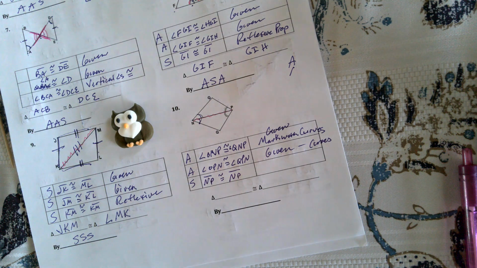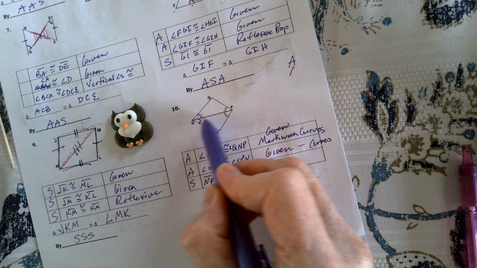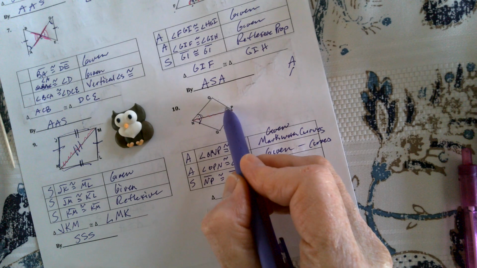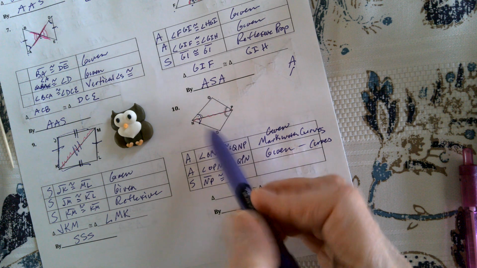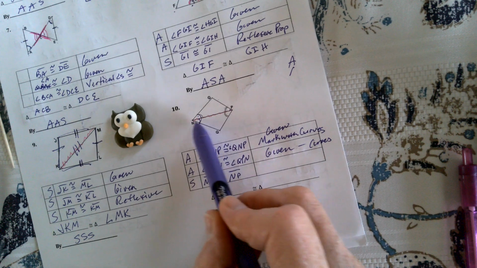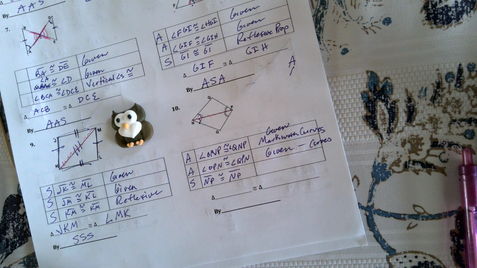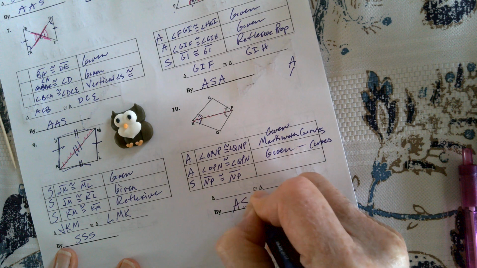Now the question is, is it angle side or is it angle side angle? When you look at that, you've got the angle, the side, and the angle. Both of these angles sit on the side. For the top triangle and bottom triangle, the same thing. Both of these angles sit on the side. They're adjacent to the side. That side's between the two angles, so it's angle side angle. Okay?